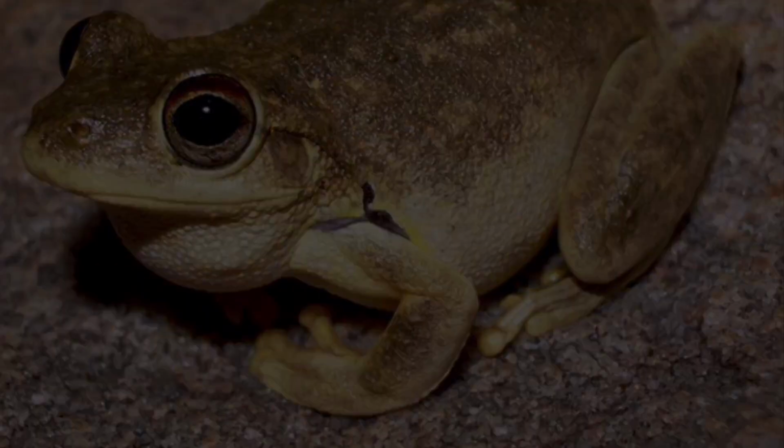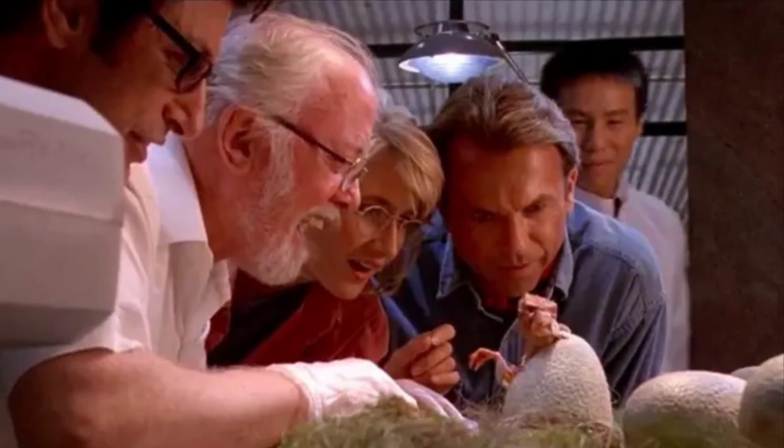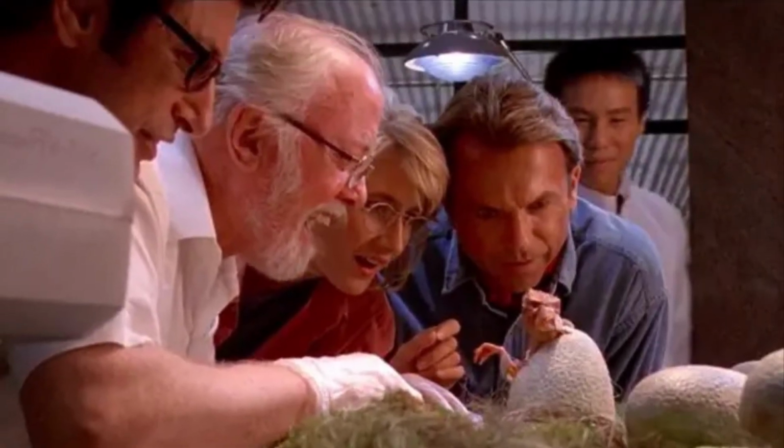Considering the inaccuracies of DNA's lifespan and the use of frog DNA, it is clear that Jurassic Park is meant to entertain its viewers and is an inaccurate portrayal of transgenics.